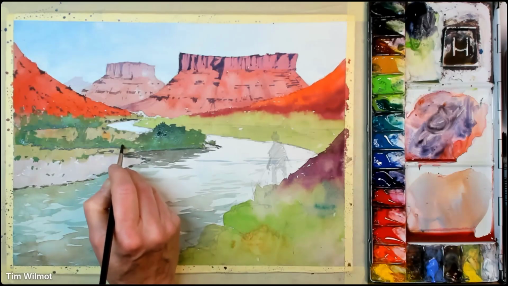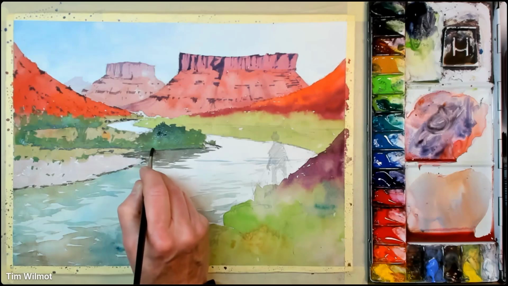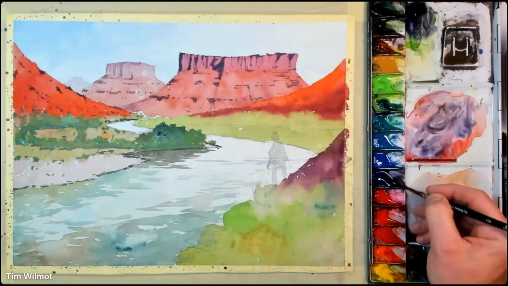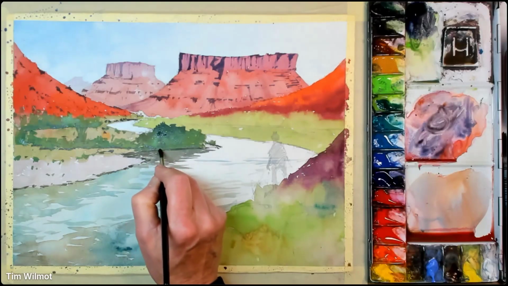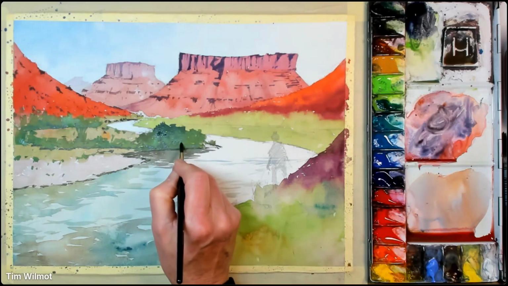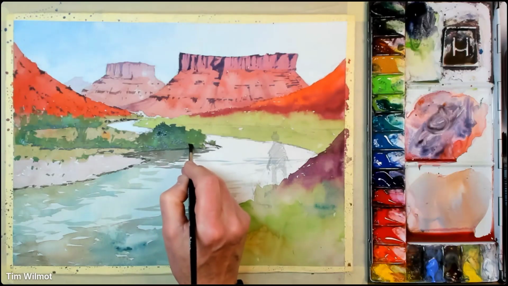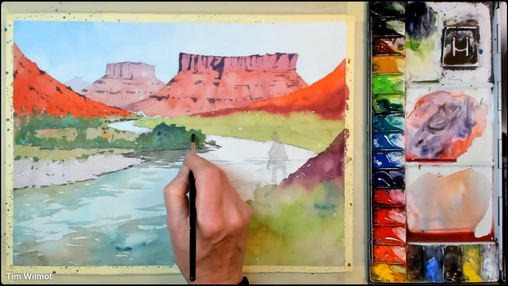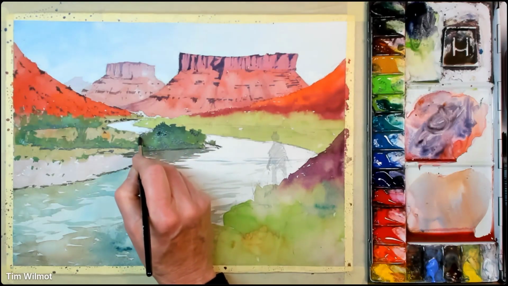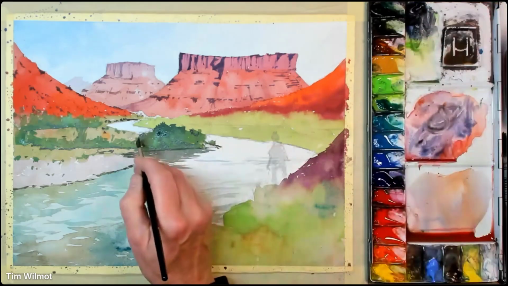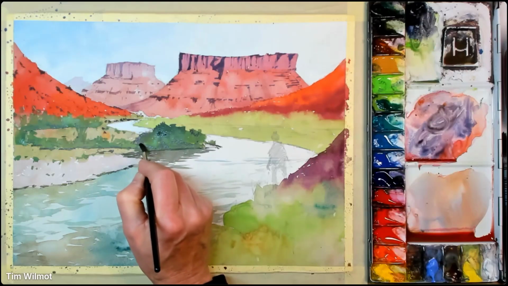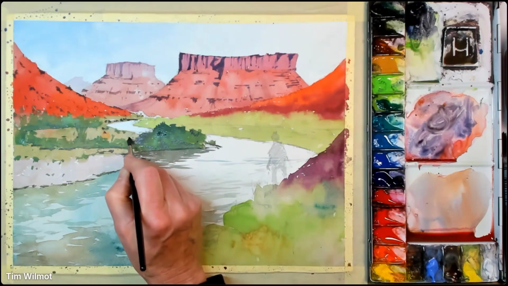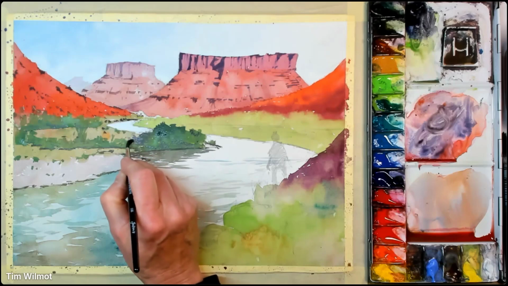So down to those trees and a bit more shadow in these trees here. It's a little bit more darkness on the left-hand side with the direction of the sun.